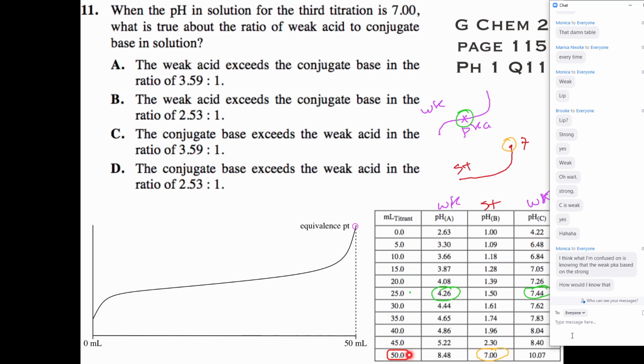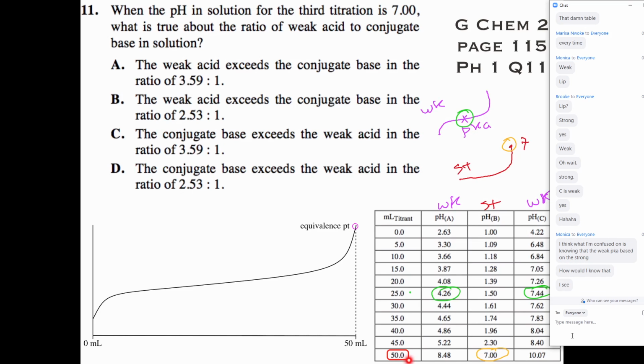Here's the little extra piece that I didn't get in this table. I had to get it from the question or the passage itself. It said all of the acids have the same molarity. So if they all have the same molarity, they all will take the exact same amount of milliliters to get to equivalence. So if 50 is equivalence for one, then it must also be the equivalence for the other ones based on the same molarity. What is half of 50? 25. So that's the halfway point.